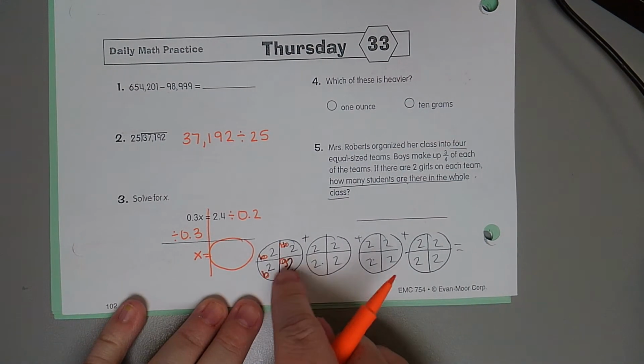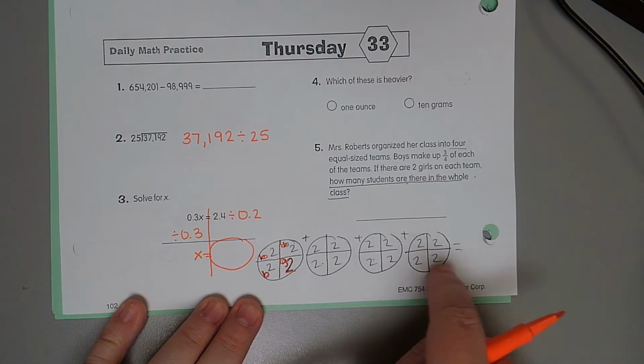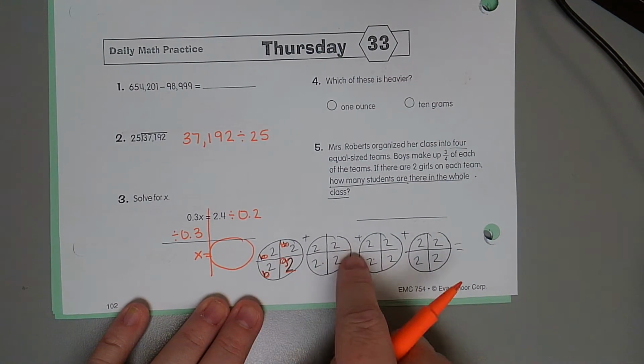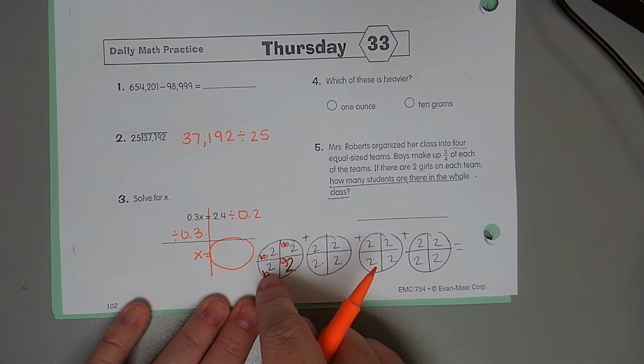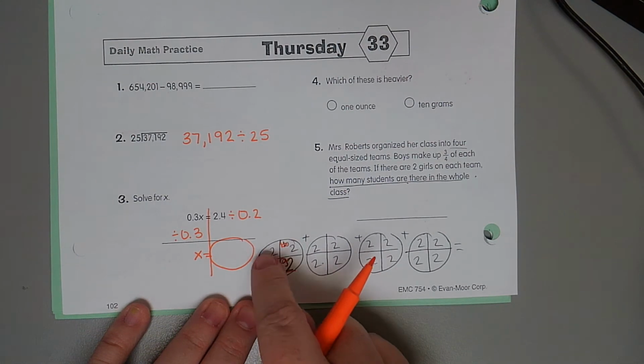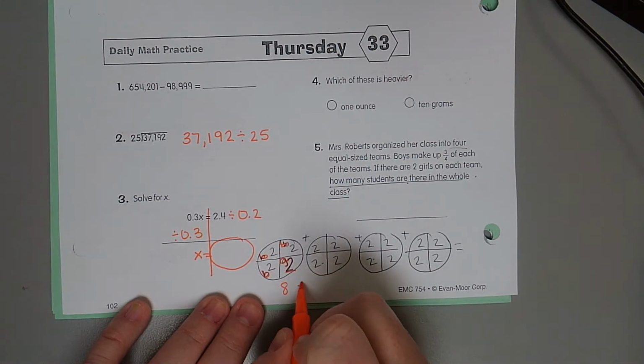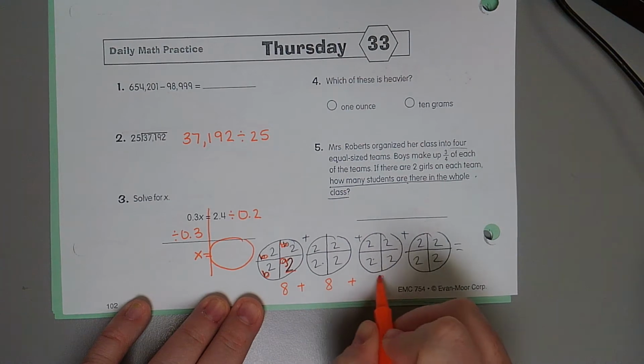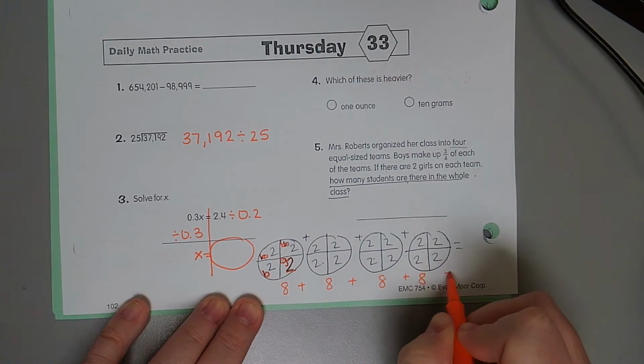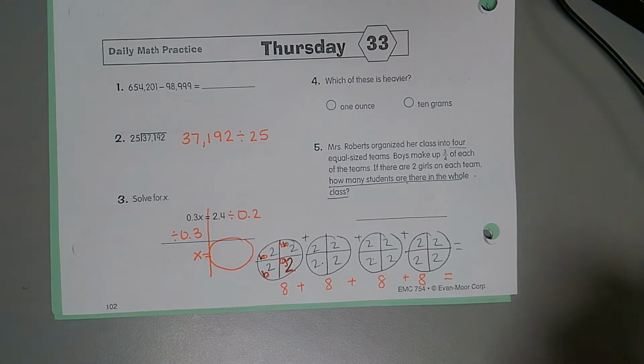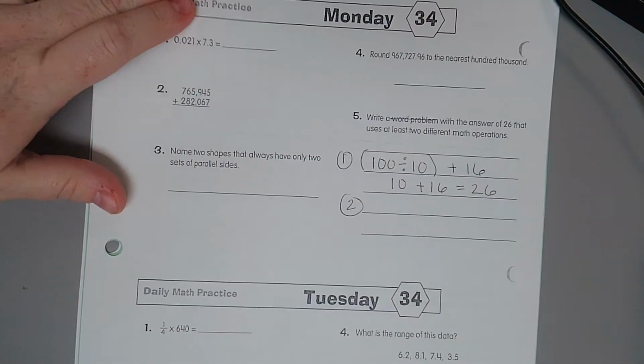So that means in every single one of these pieces, you have to put 2 in it. Now you have to add up all those 2's. Or you can just do one of them, 2, 4, 6, 8, plus 8, and figure out what that equals. Now we're going on to week 34.